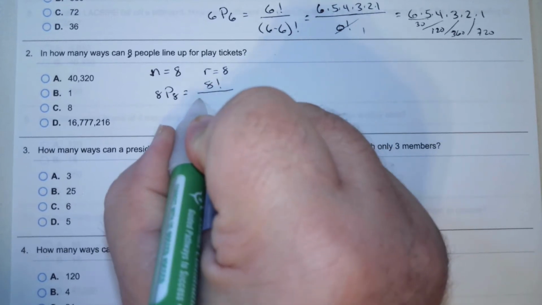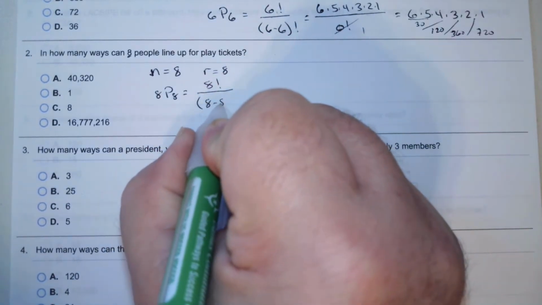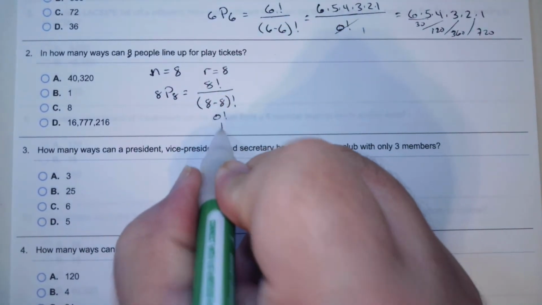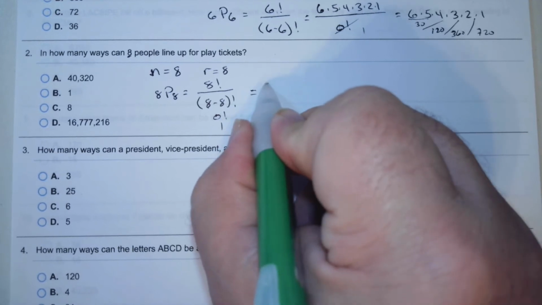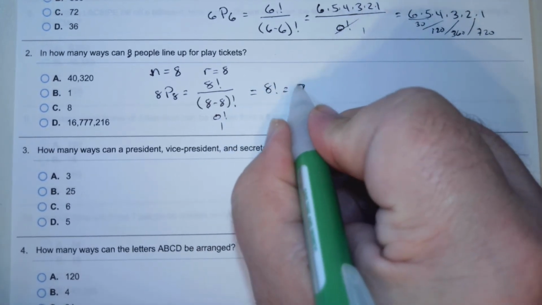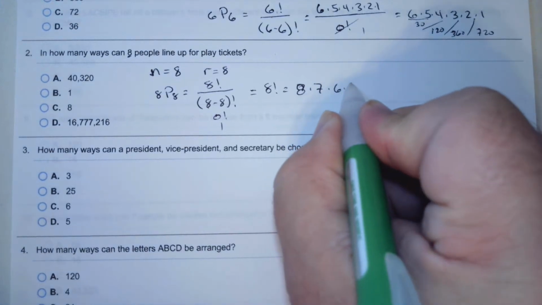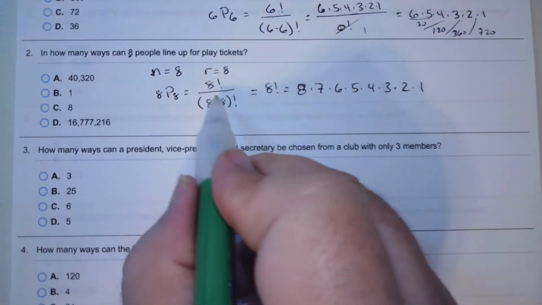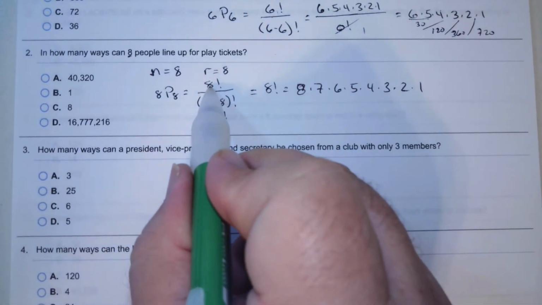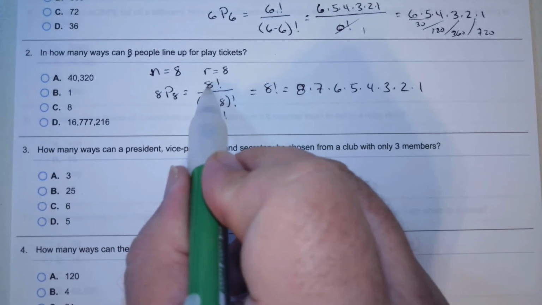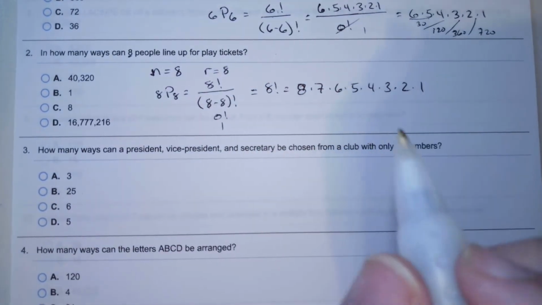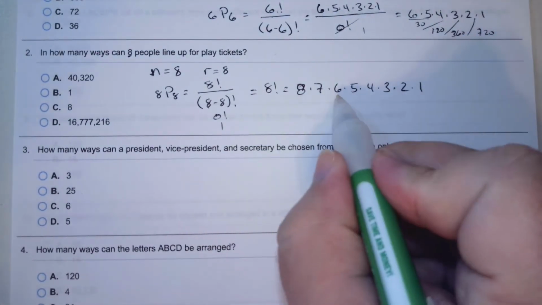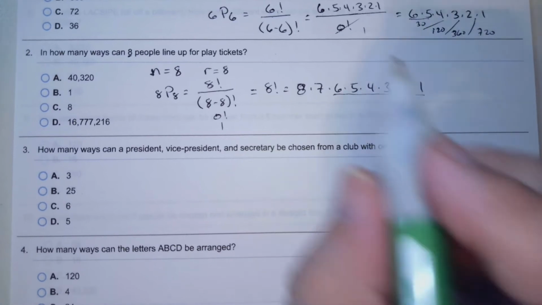So it's 8 factorial over 8 minus 8 factorial. 8 minus 8 is 0. 0 factorial is 1, so all we have to worry about is the top number, which is 8 times 7 times 6 times 5 times 4 times 3 times 2 times 1. Factorials, remember, multiply everything from 8, or whatever that number is in front of the factorial symbol, down to 1. Well, we know from the earlier question that 6 down to 1 is 720. So these numbers multiplied here equal 720.